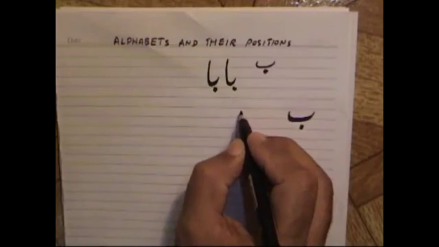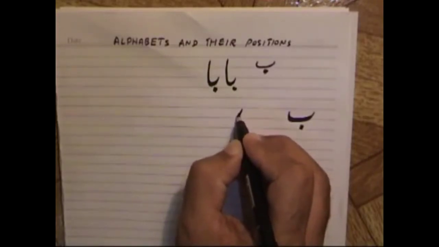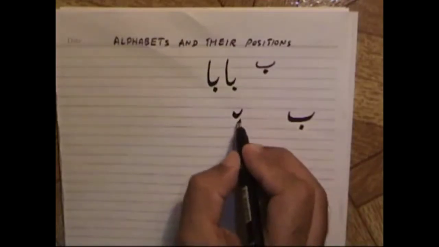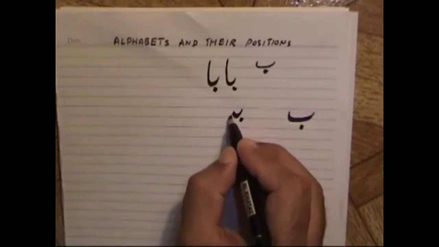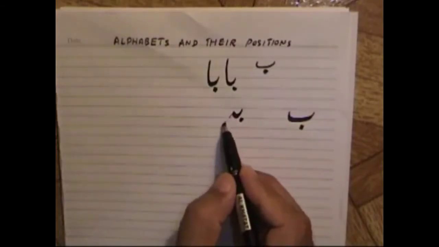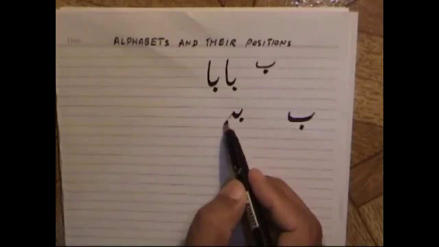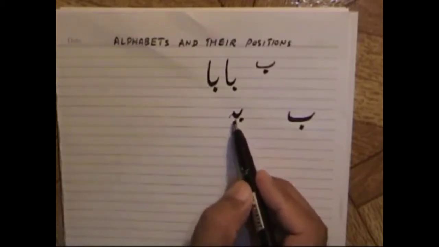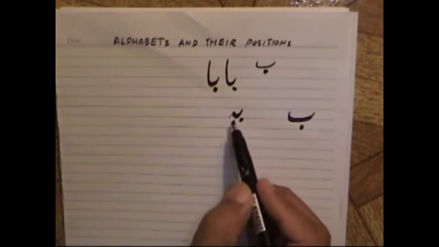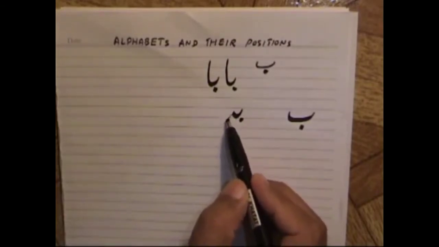Initial position for Be is like this, and there is a small connector. This small line shows that this Be has a connection after this particular shape. After Be there is another letter that will be connected here.